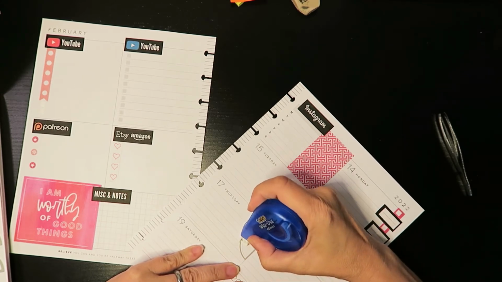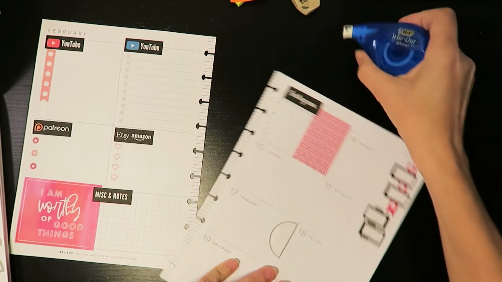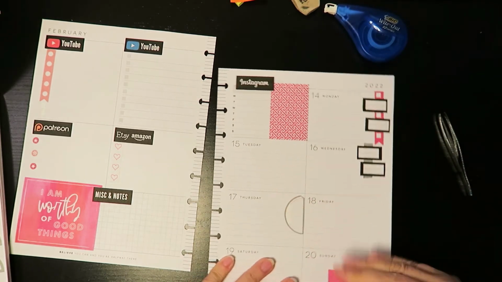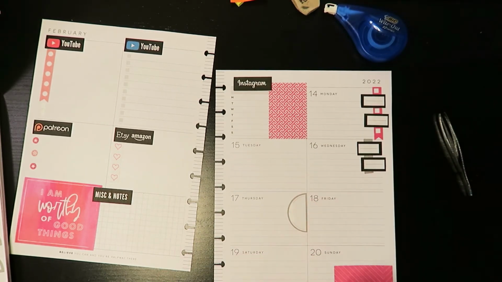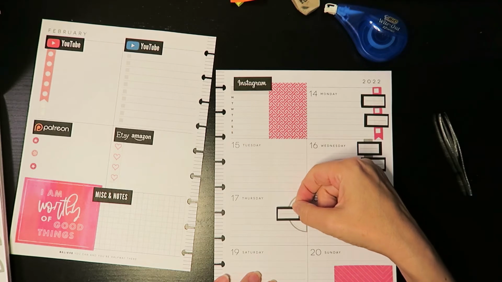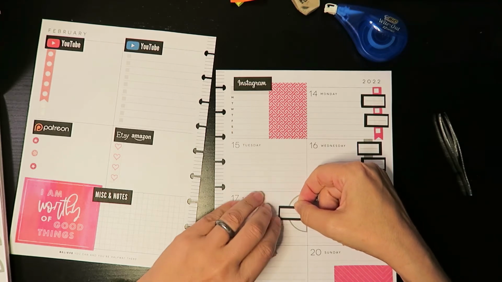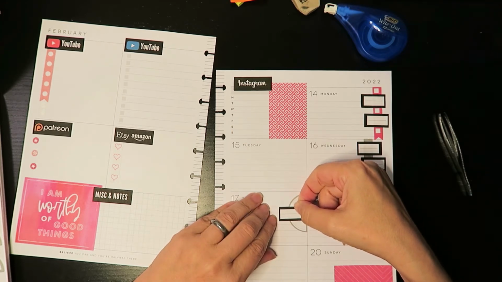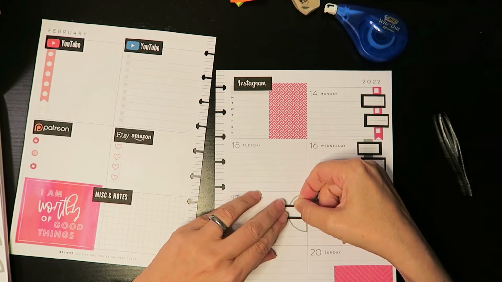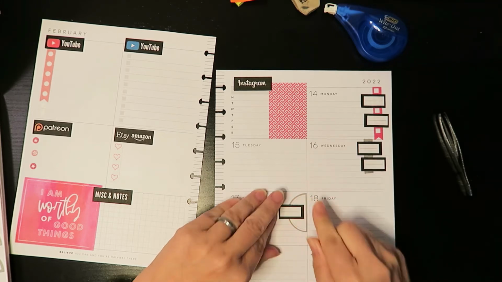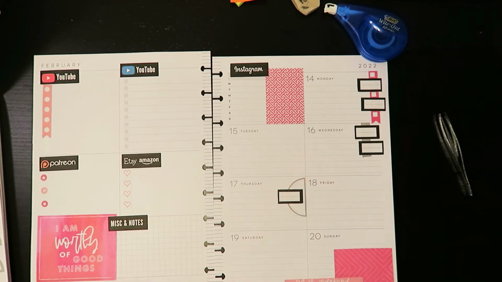Cautious. And that would just add a little visual interest to my Thursday. If I chuck that in the middle. It will just add a little something over there.